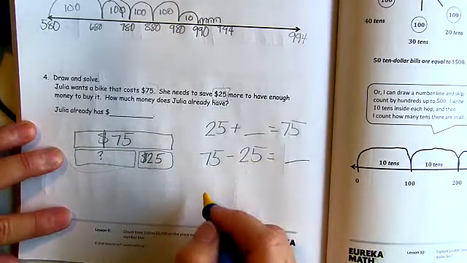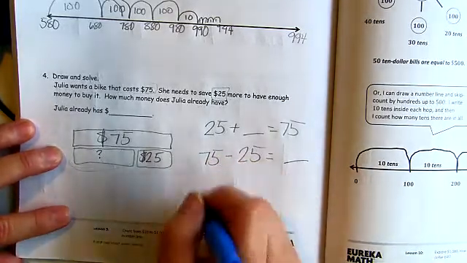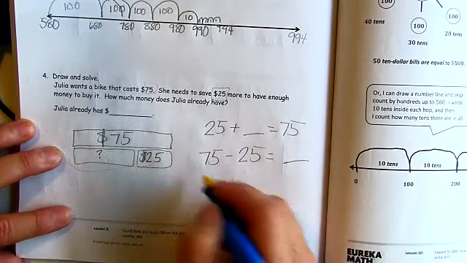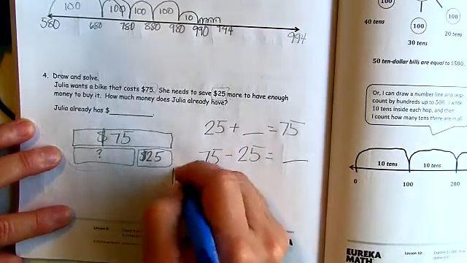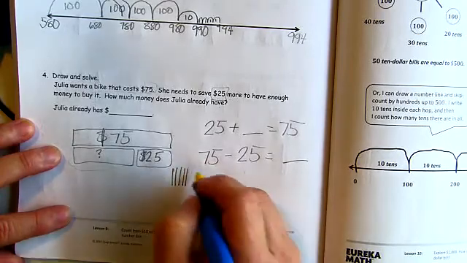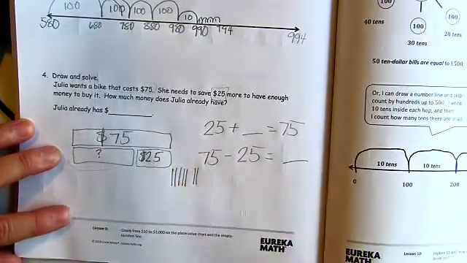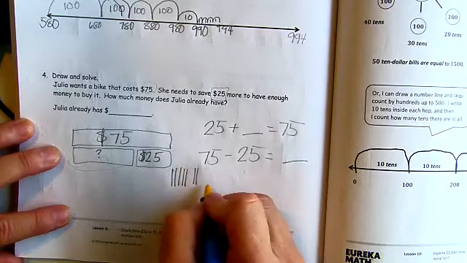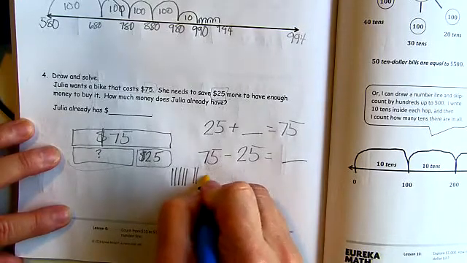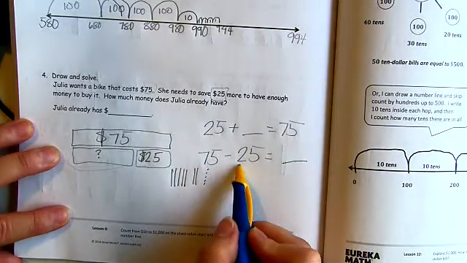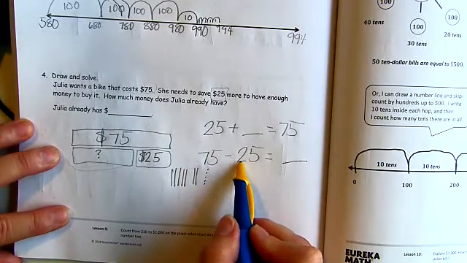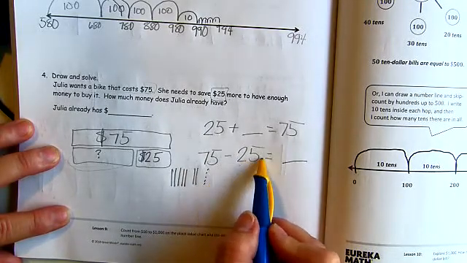This, I think, is pretty simple, especially if we draw it out. So I'm going to make 7 quick tens. 1, 2, 3, 4, 5, leave a space, 6, 7, and 5 ones. 1, 2, 3, 4, 5. Here I am subtracting 25.